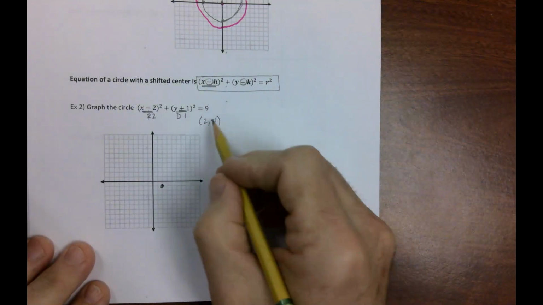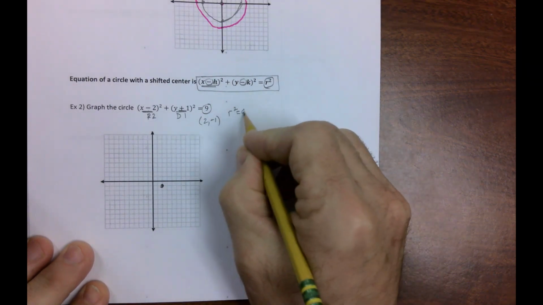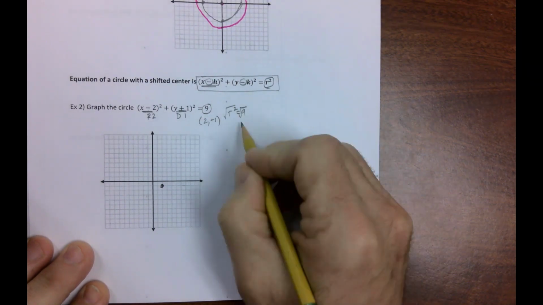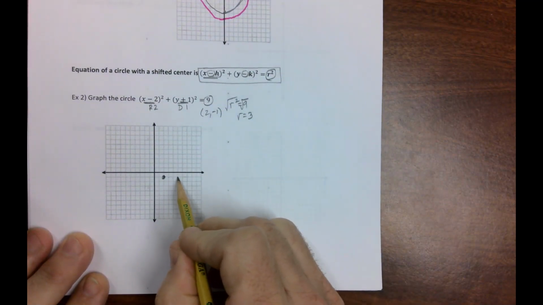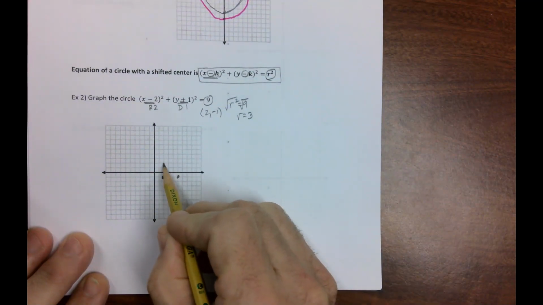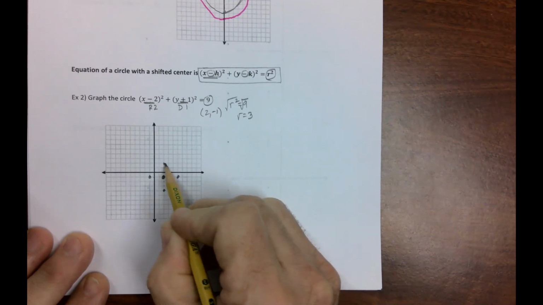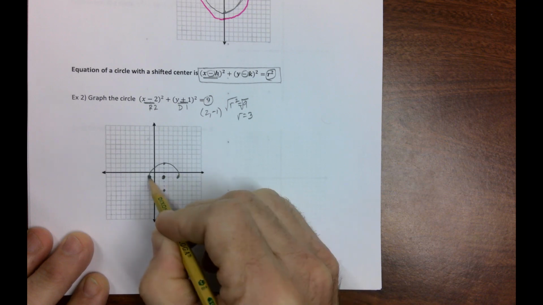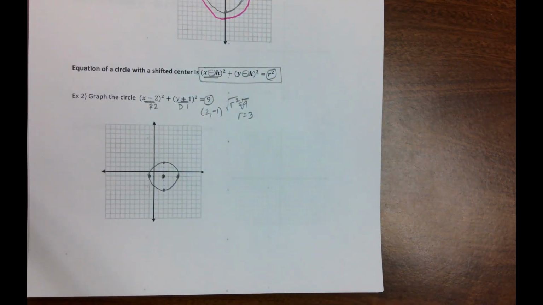So then we know this is r squared from this. So if r squared equals 9, take the square root of both sides, we get r is 3. So we go out 3. 1, 2, 3. 1, 2, 3. 3. 3. Do your best job. There we go. Some of you are thinking, well, where's completing the square come into this?